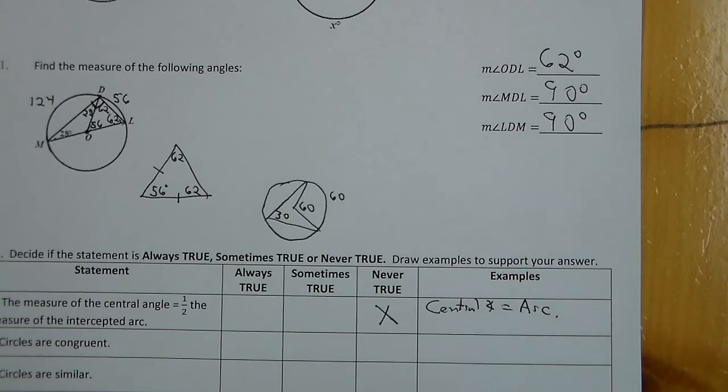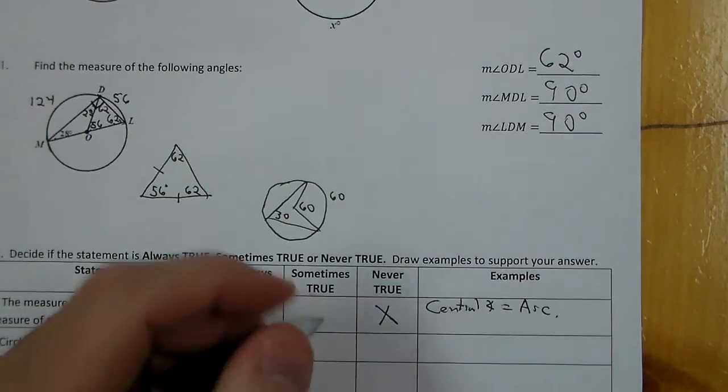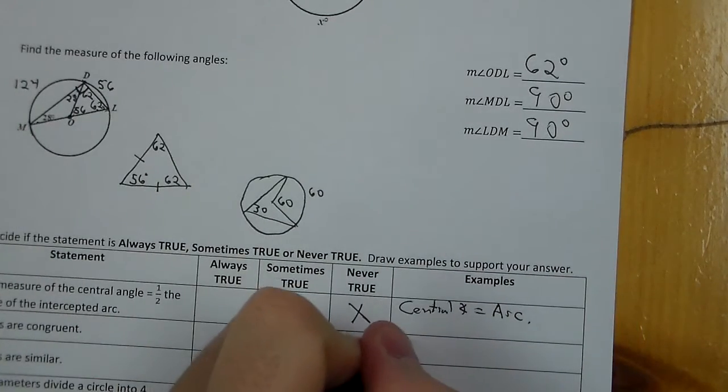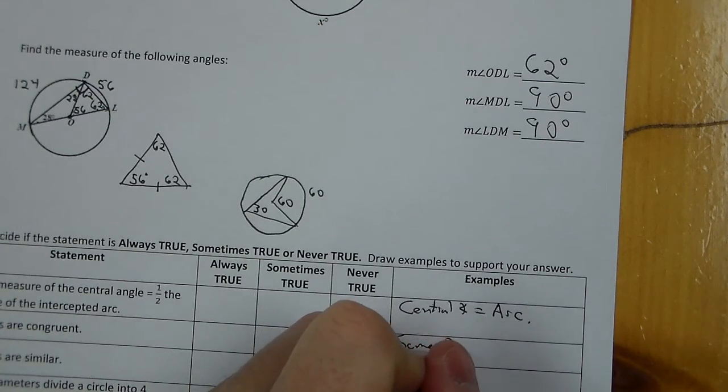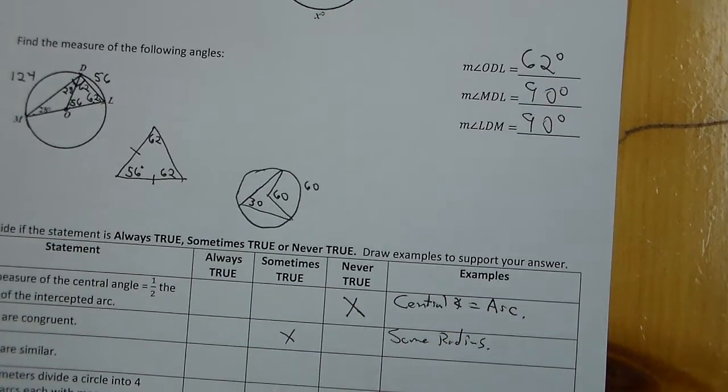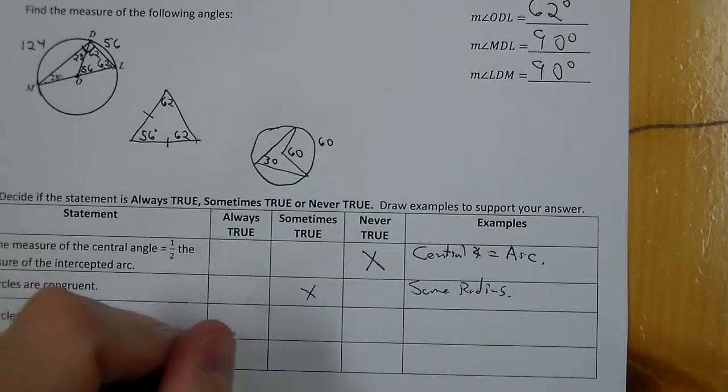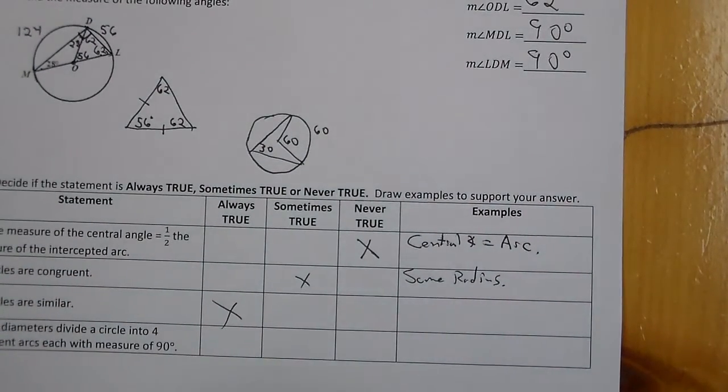Circles are congruent. That's sometimes true. They actually need to have the same radius. If they have the same radius, then they are congruent. Now, circles are similar is always true. That's because their corresponding parts or their corresponding sides would be proportional. Think of your radii, your diameters. They're going to hold up. It's going to be proportional.